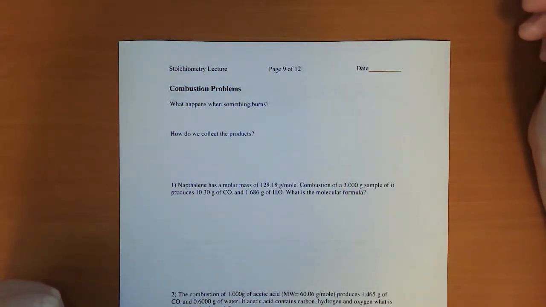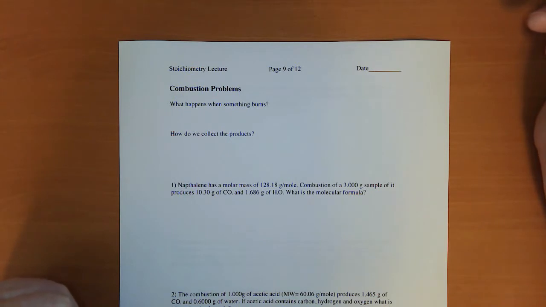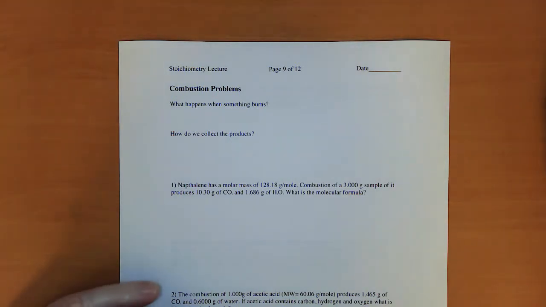We're going to be talking about something called combustion problems today. This is a very old school approach to determining empirical formulas. This technique has been replaced by modern technology, but it is still very popular in question writing with the AP exam and with the chemistry Olympiad.